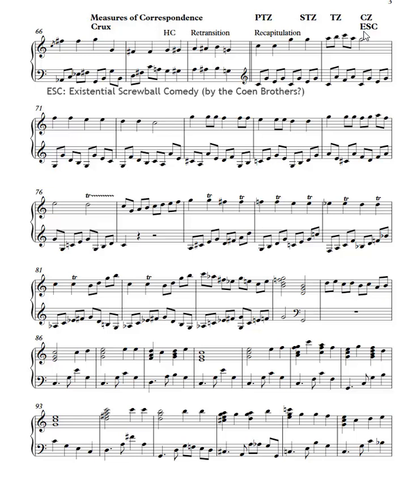So EEC was Essential Expositional Closure. This one is Essential Structural Closure. You can tell these terms were made up by music theorists, right? We do have two new exciting things to talk about, measures of correspondence and the crux.